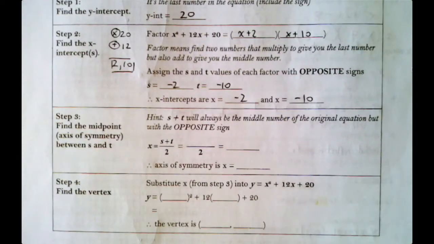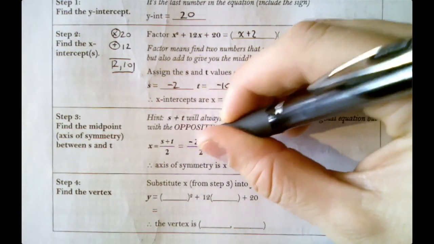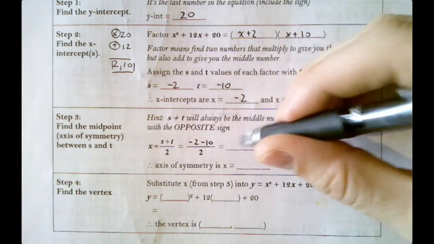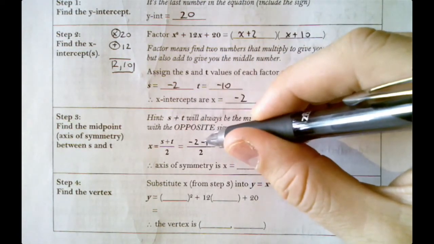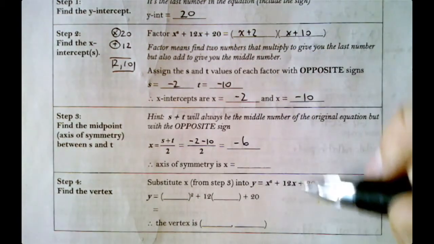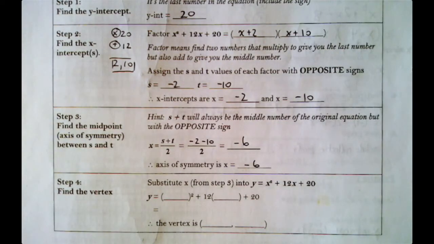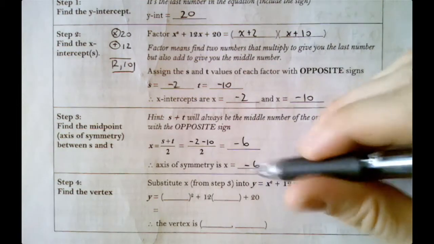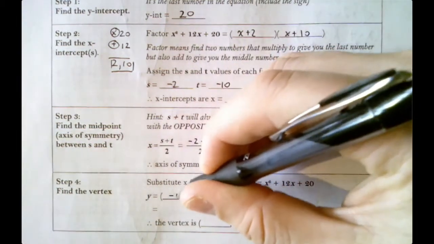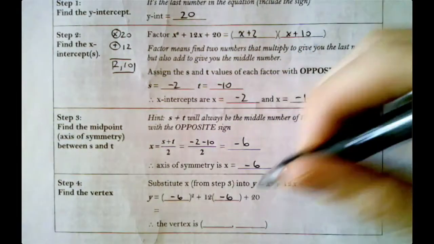Once you have the x-intercepts, to find the axis of symmetry, you add them, -2 and -10, and divide by 2. And we would get -2 plus -10 would be -12, divided by 2 is -6. So our axis of symmetry is x equals -6. And our last step, we take our answer, -6, and we put it into our equation where the x's are. So it becomes -6 squared plus 12 times -6 plus 20.